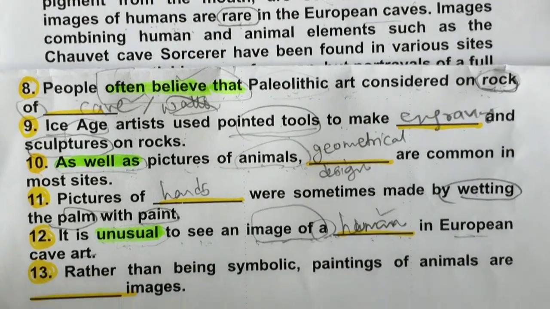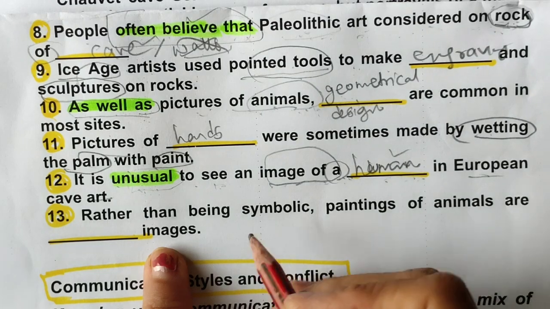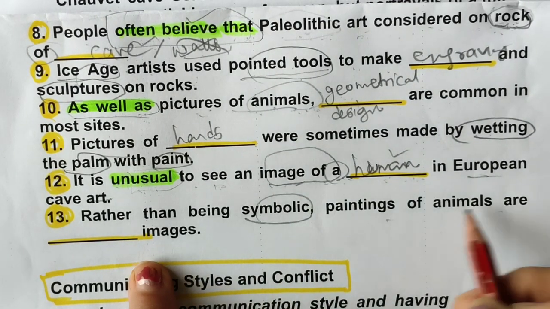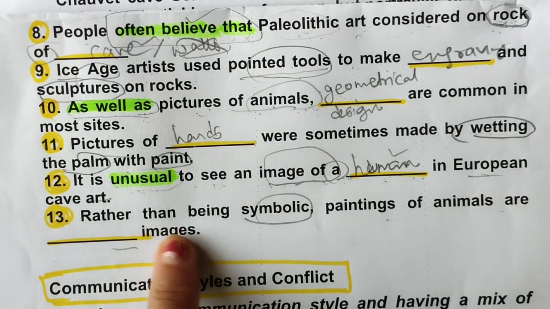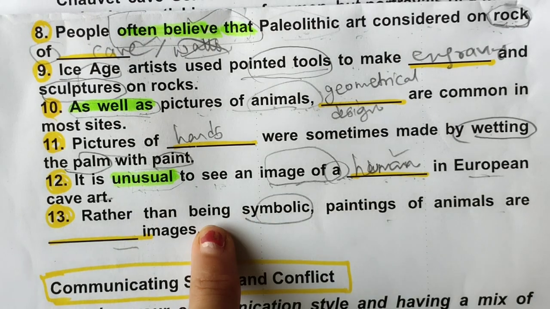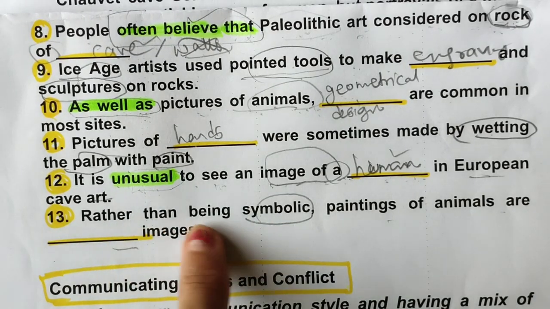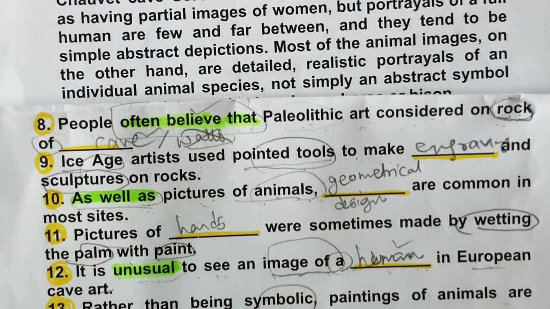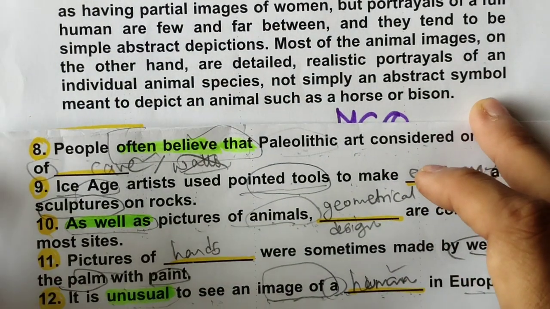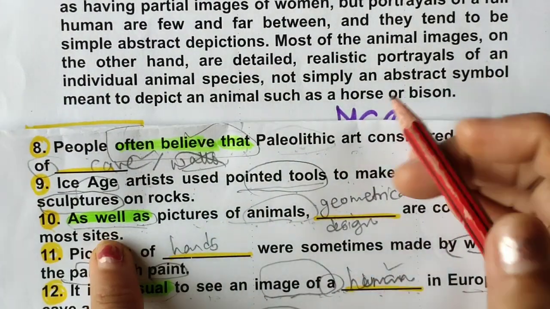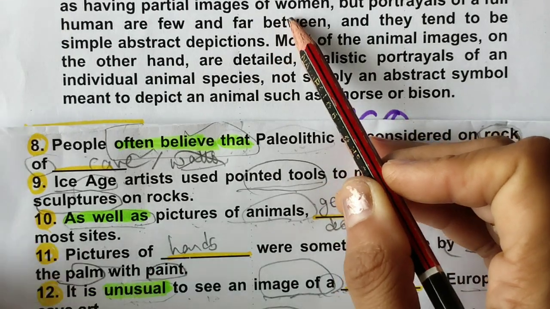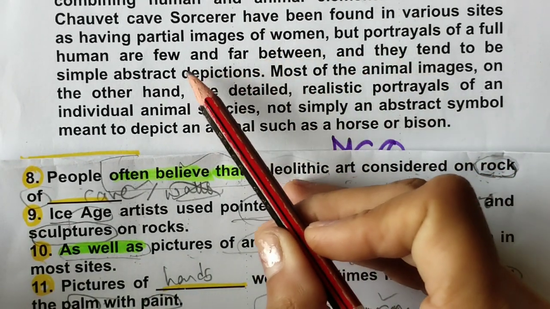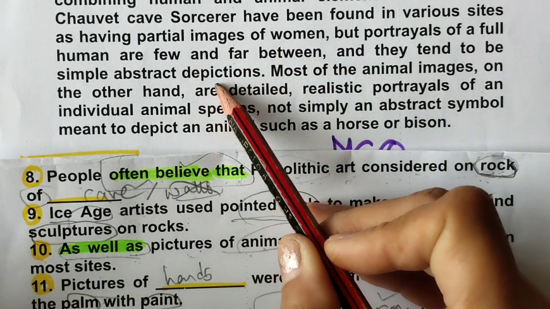Okay, the 13th also, rather than being symbolic, paintings of animals are images. Rather than being symbolic, comma, paintings of animals are also images. So in the next lines, portrayals of humans tend to be simple.